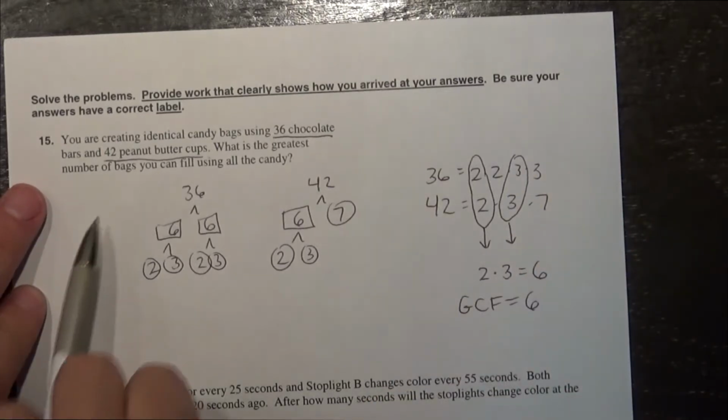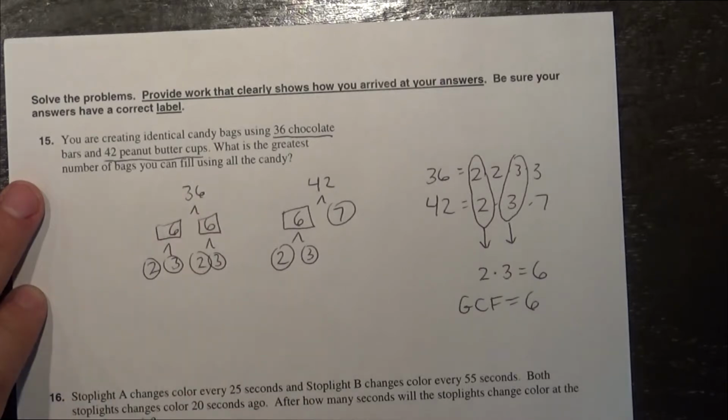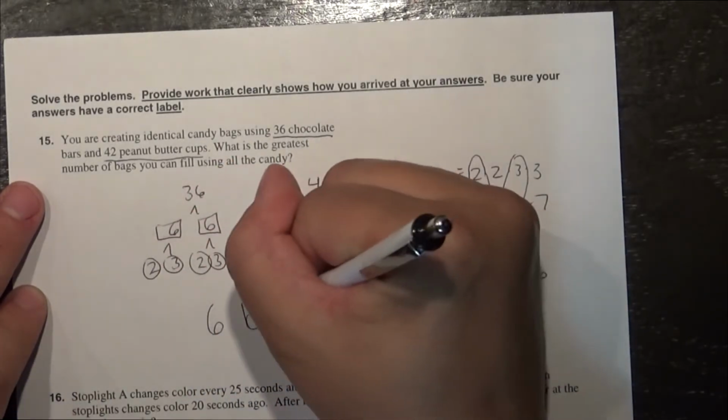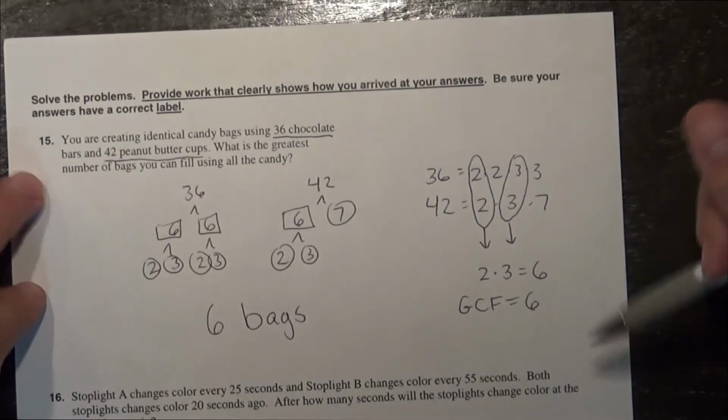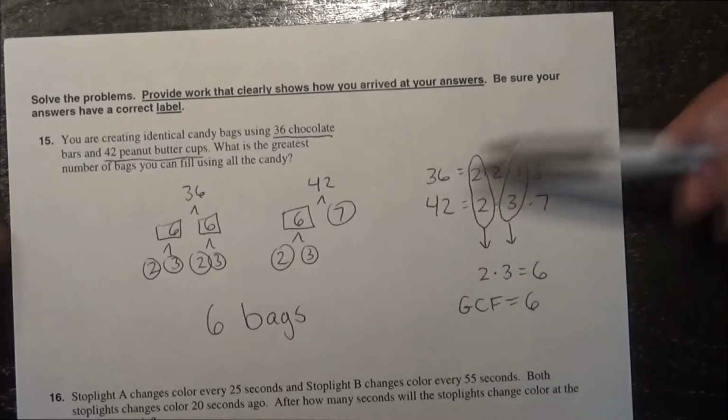So if I take it back to my question, it says, what is the greatest number of bags you can fill using all the candy? I'd say 6 bags. 6 bags is the largest amount of bags that I can fill using all the candy.